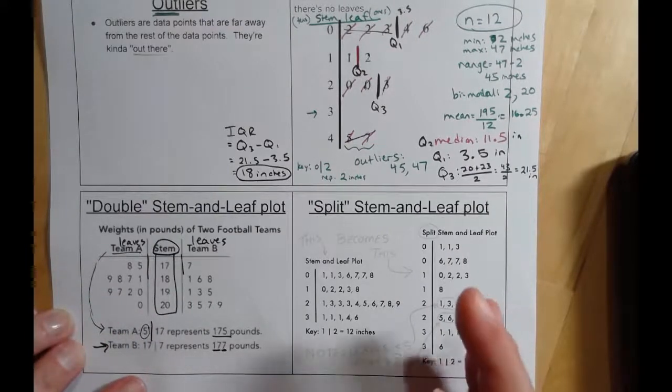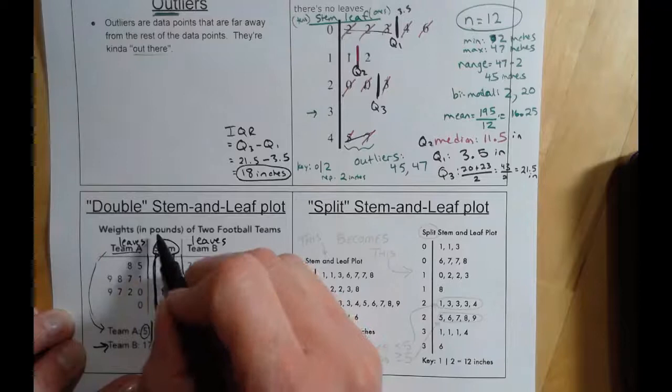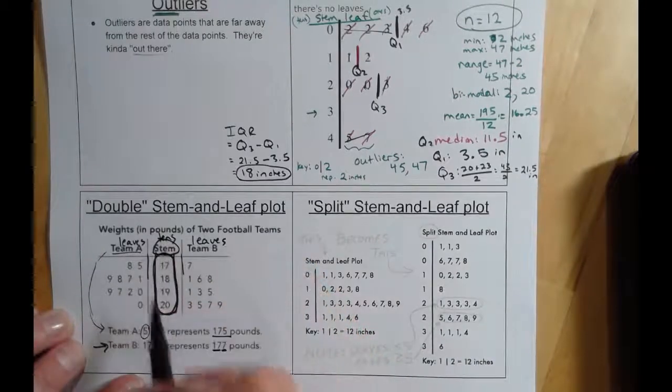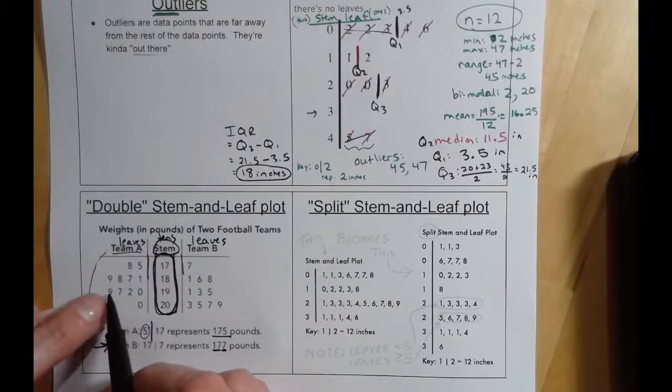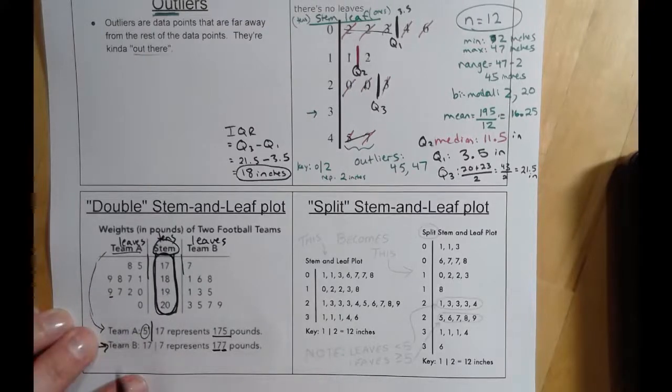What's nice about this, first of all, is it's a little trick to get your brain to remember: these are the stems, so these are the tens, and these are the ones, even though it seems a little backwards. You might think that this 9 represented 919, but that's not the case. These are the ones.